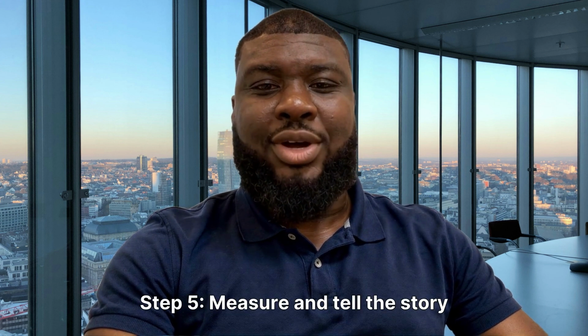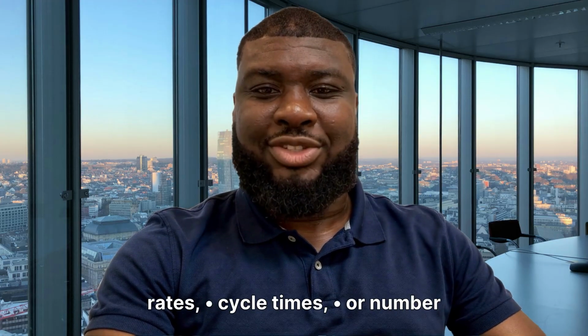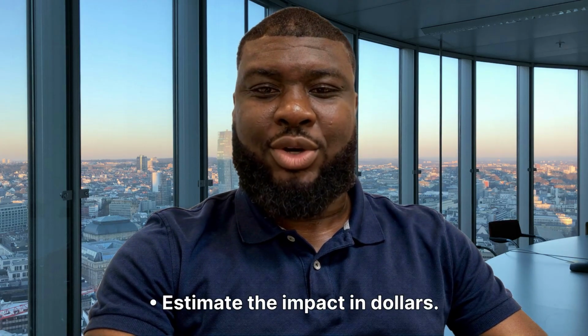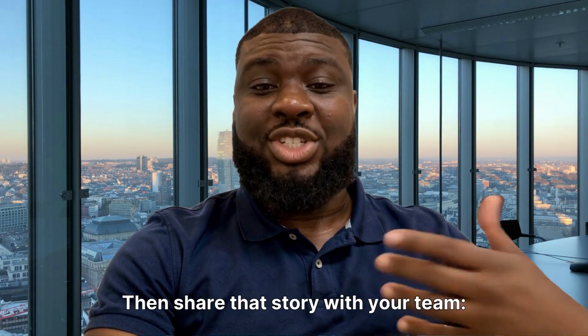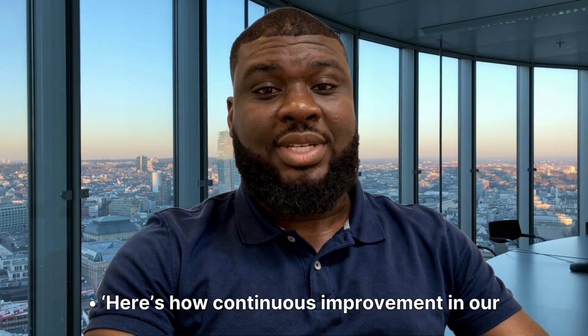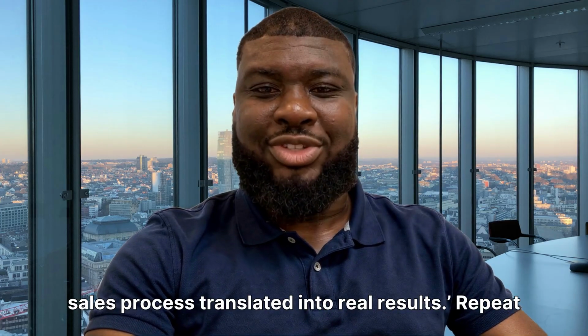Step 5, measure and tell the story. After 30 days, compare conversion rates, cycle times, or number of deals. Estimate the impact in dollars. Capture it in a short before, change, after story. Then share that story with your team: here's how continuous improvement in our sales process translated into real results.